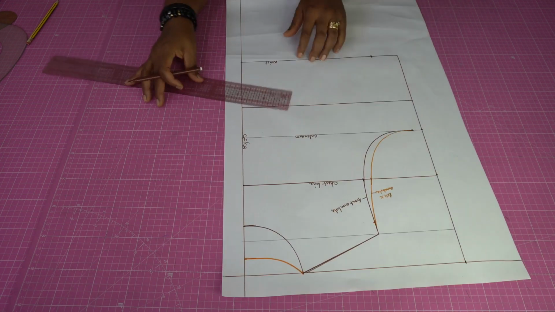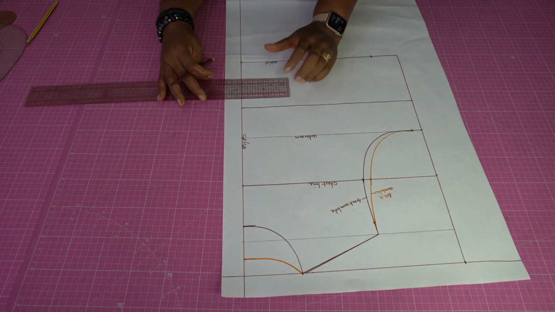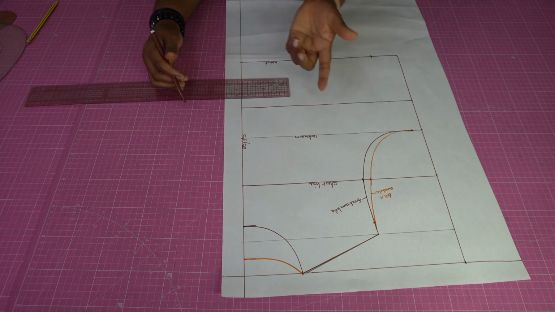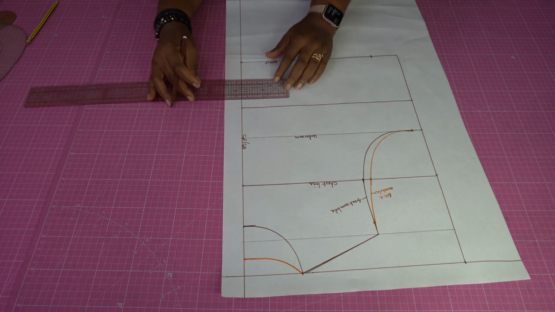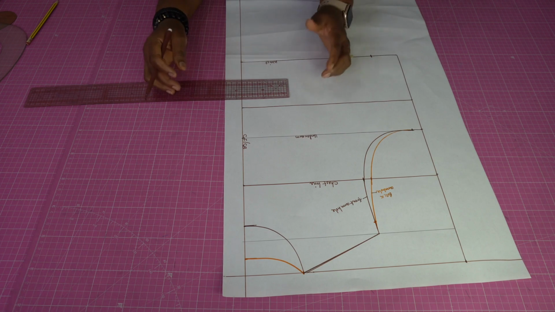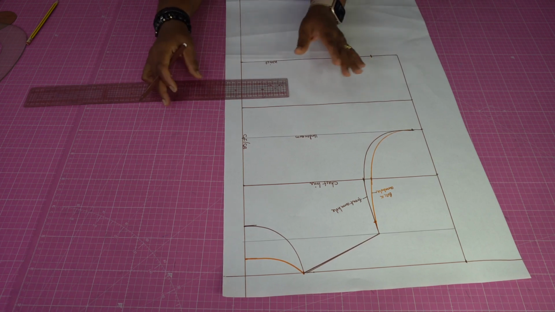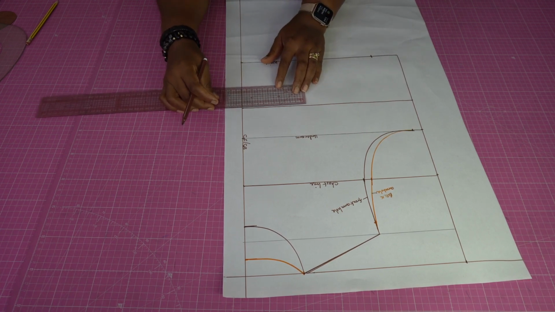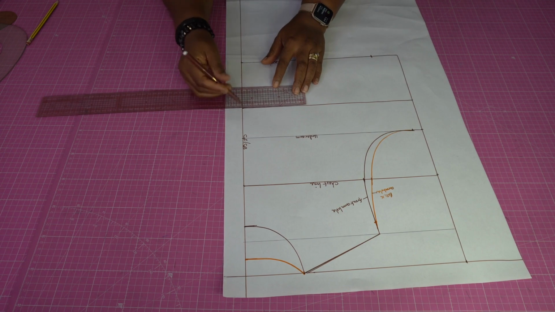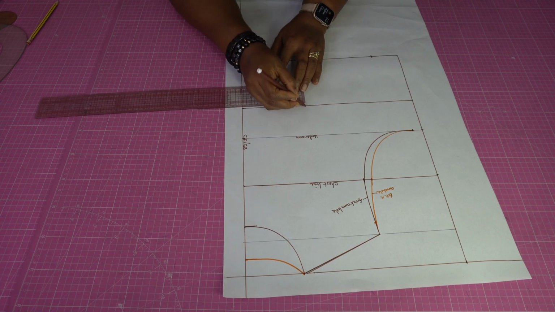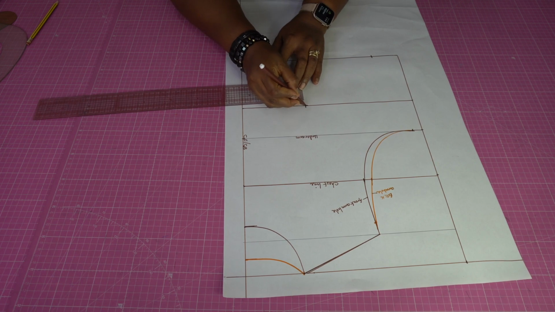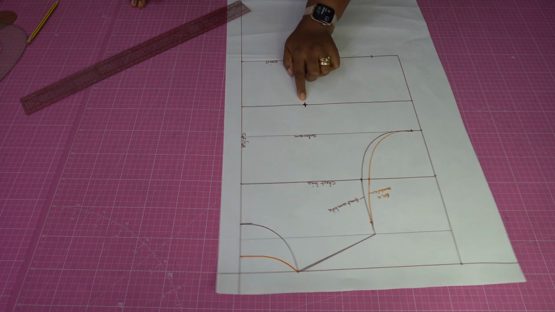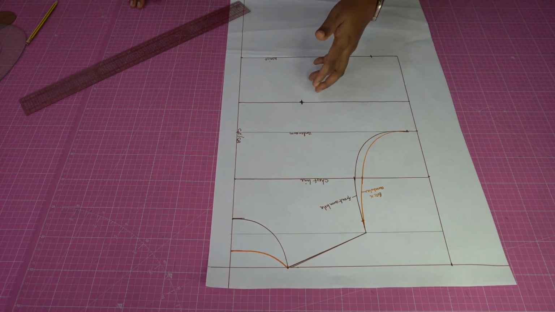Okay, good. Now on this your bust line, you're going to place your apex or your nipple position. Now what you're going to do is whatever your apex to apex was, you're going to divide it by 2, or whatever your nipple to nipple was. I had 24 cm, so if I divide mine by 2, I'm going to have 12 cm. So from here to here you mark your 12 cm or whatever value it is, and then you just place it like this.